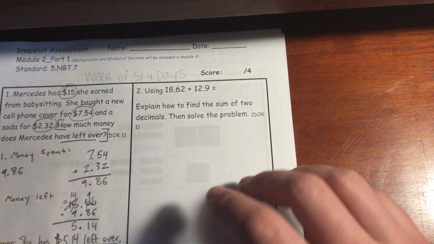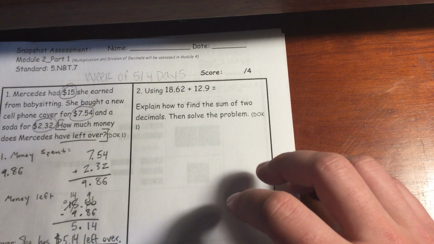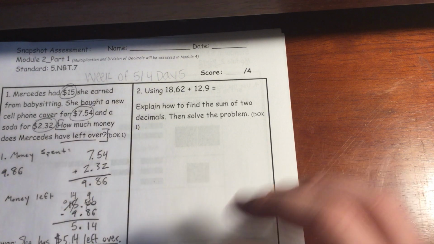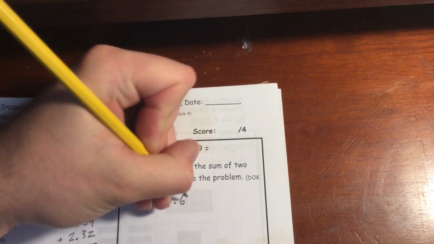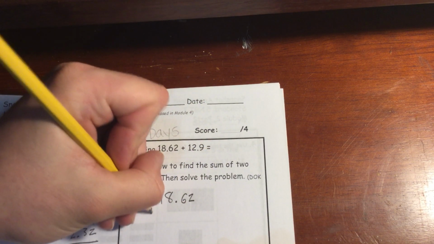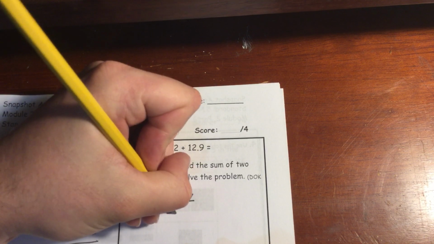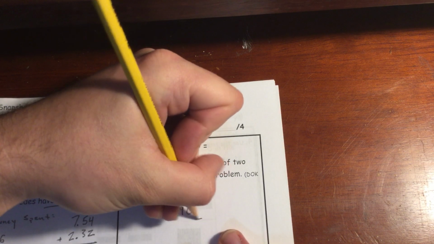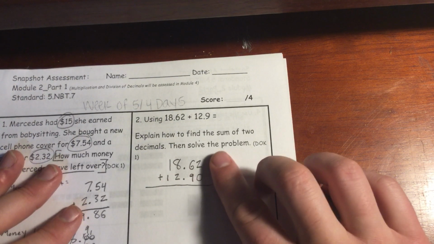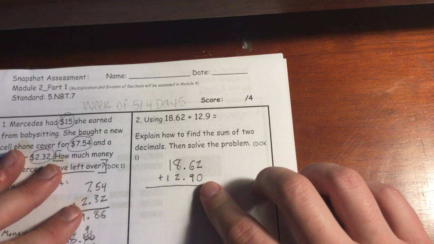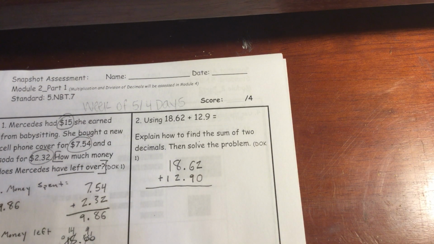Alrighty, we're going to keep moving on to our next one. This second problem is just a simple addition problem. So the biggest thing that we need to remember is that we're just lining up our place value. So I have 18 and 62 hundredths plus 12 and 9 tenths. I'm going to add a 0 in my hundredths place there just so I can have it nice and lined up. I know what I'm adding. You don't have to. You could just think about dropping that 2 down, but I like having each one of those numbers having the same place value.